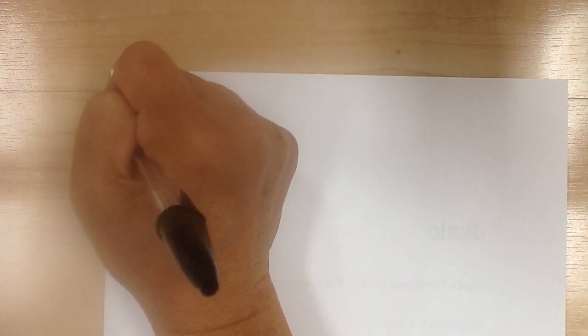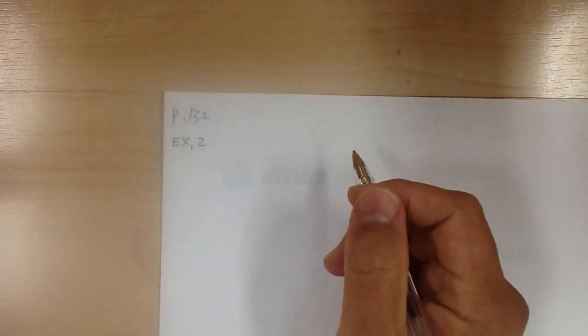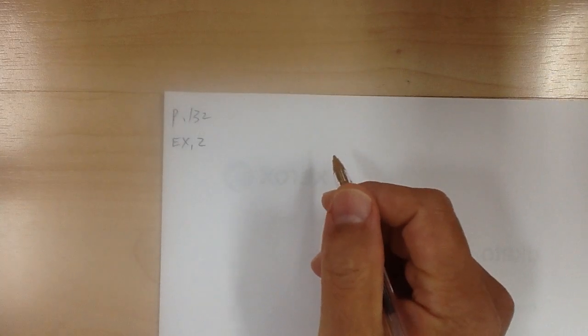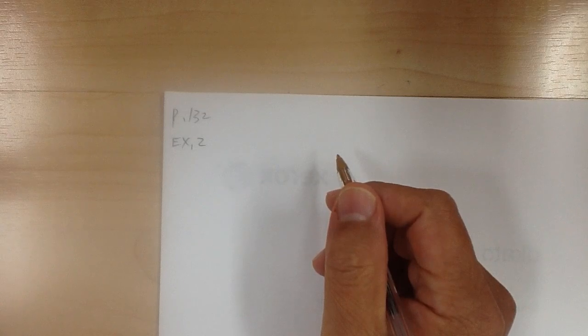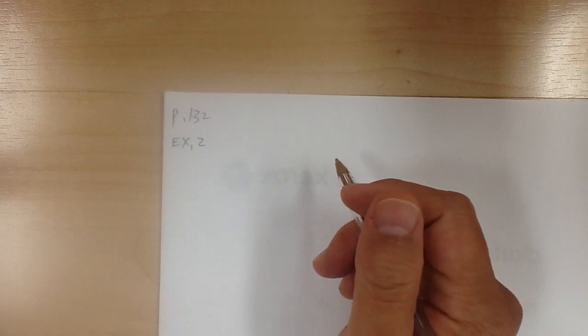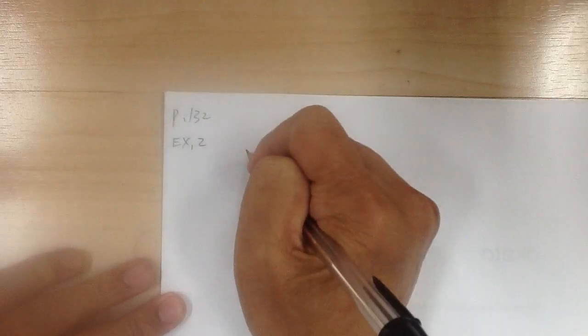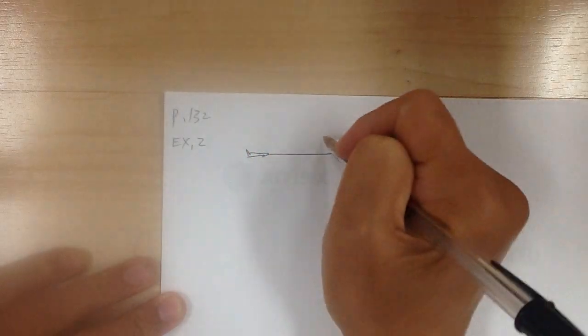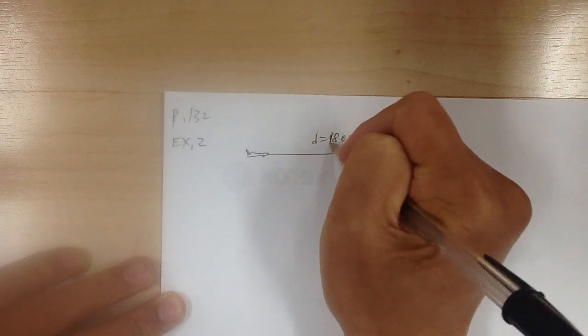Okay, let's go to example 2. First read the problem. It says to measure the speed of the jet stream, a high-speed, high-altitude west to east wind, a weather service plane flew 1,800 kilometers. So again, sometimes you might want to draw the picture. The distance equals 1,800 kilometers.